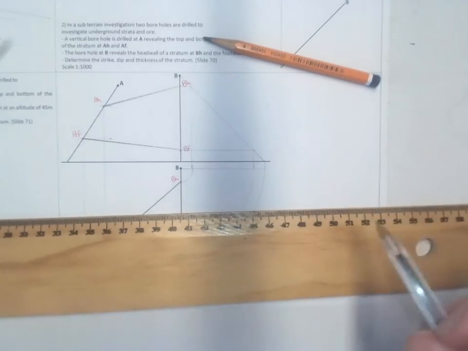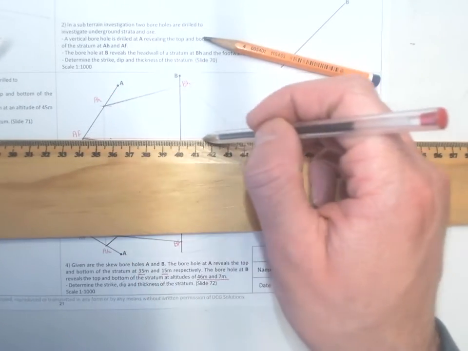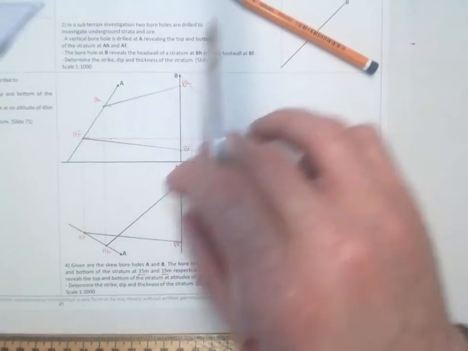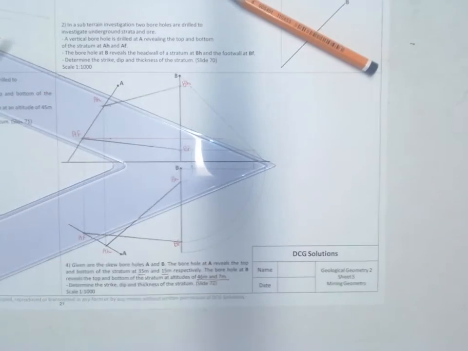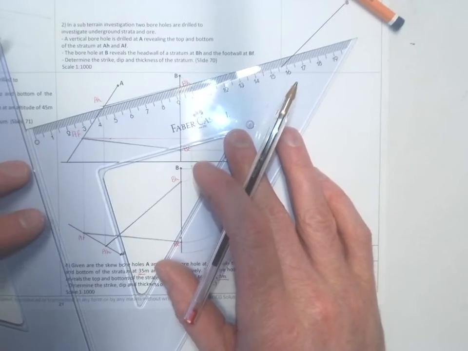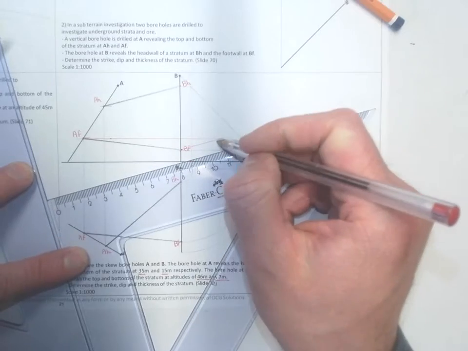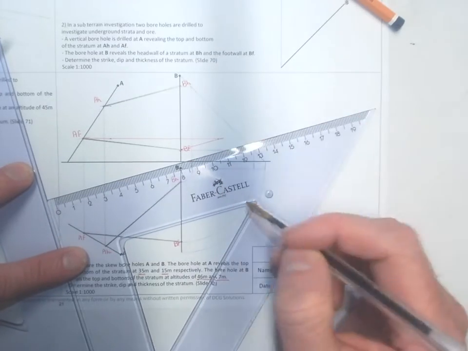So the easiest one to use in this case is I'm going to go straight over from AF. I'm going to go parallel. So you always go parallel to the other line. So straight over. Now I go parallel to the other line from BF. Where that crosses is a point.